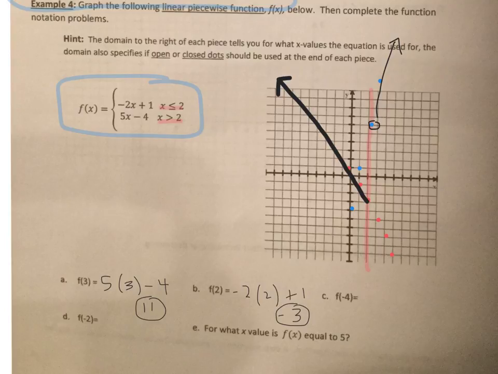Okay, go look at your graph. See if these are looking like they should. If you go to 2 on the x-axis, here's 2. You should be down at negative 3. Well, look, 1, 2, 3. Ta-da. If I come over here, go to 3, I should be up at 11. 1, 2, 3. This should be way up here at 11, which it looks like it is.